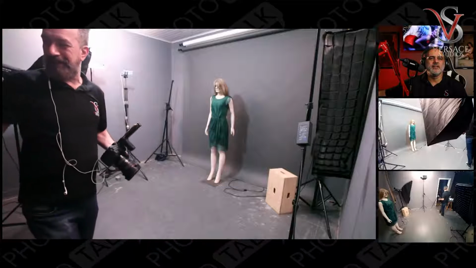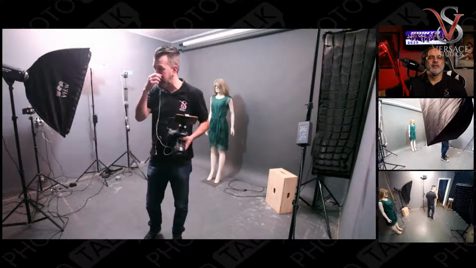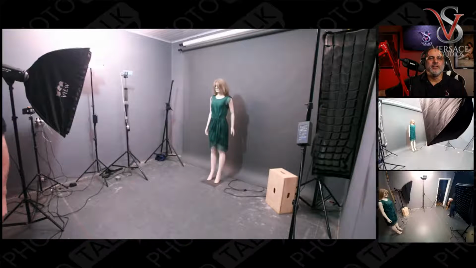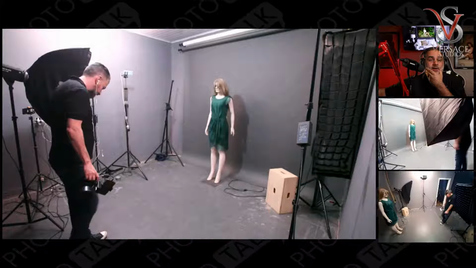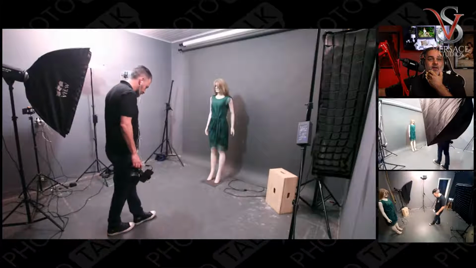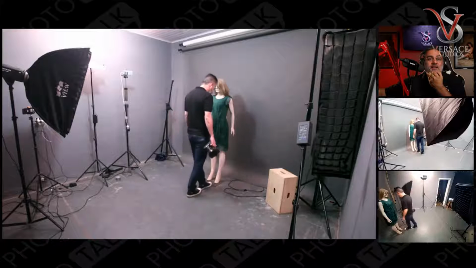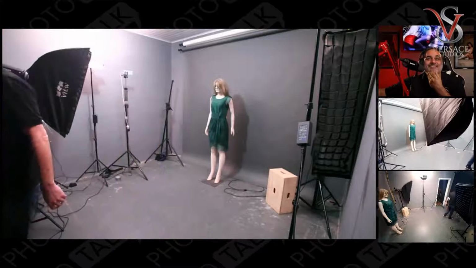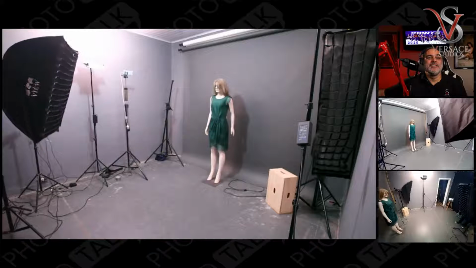I just added 1 stop of ISO, so I'm at ISO 400 right now. Walk it out and see if you're like 8 feet away. I don't think that is that much, but anyway, let's see. 7.5. Push her back like 6 inches. There you go.